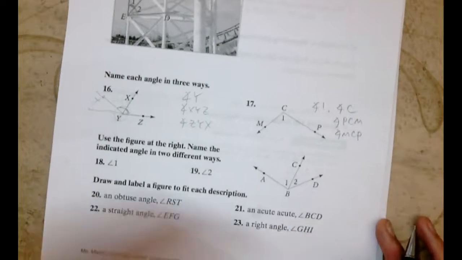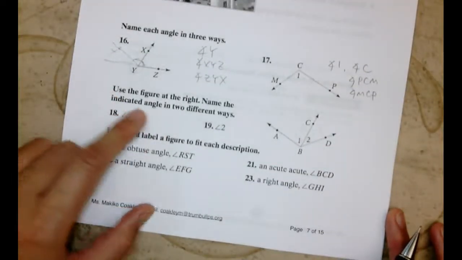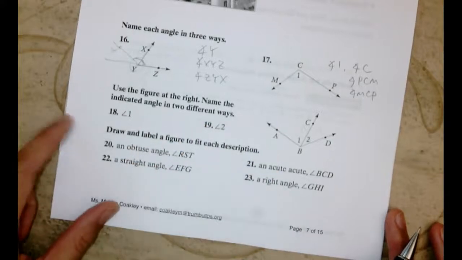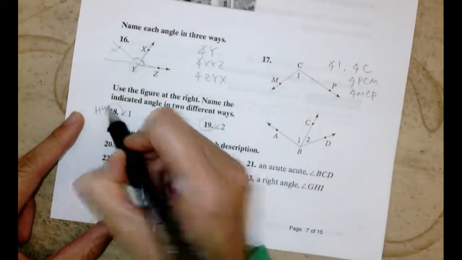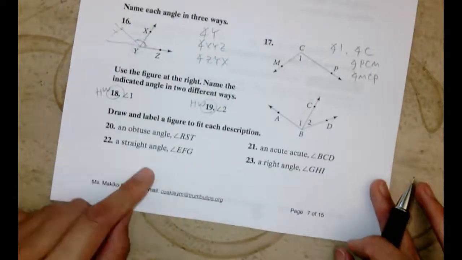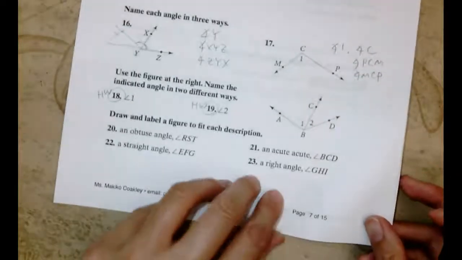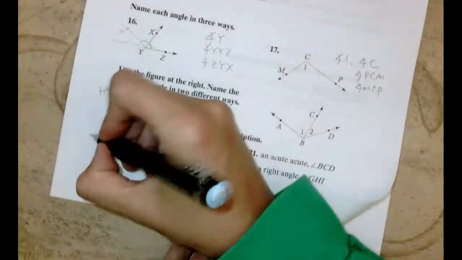Okay. All right, use the figure at the right to name the indicated angle in two different ways. So I want you to try these. Some of these are going to be a survey problem, and then we just choose the angle. We're going to do these in the class.